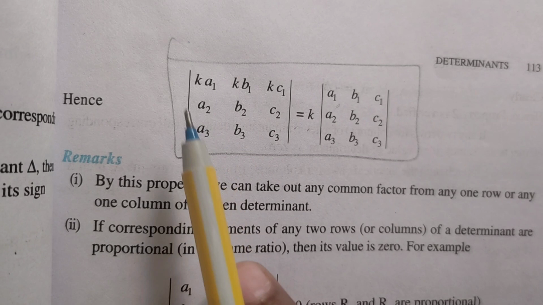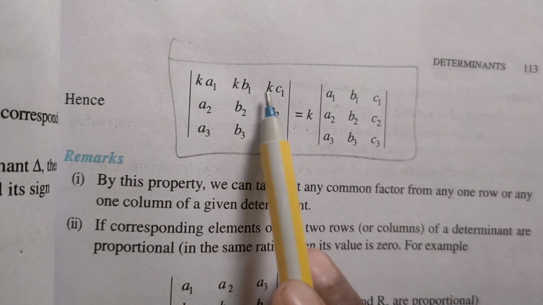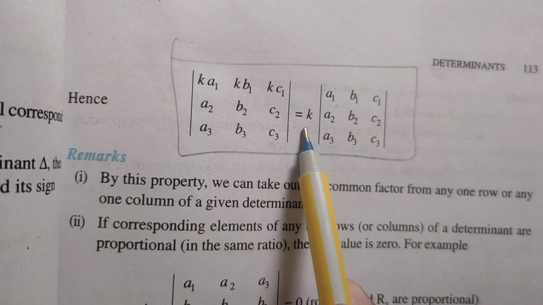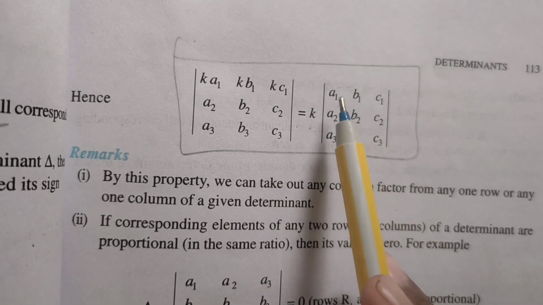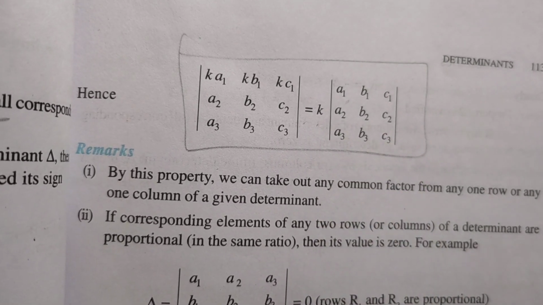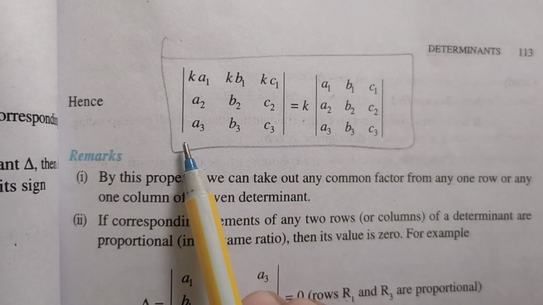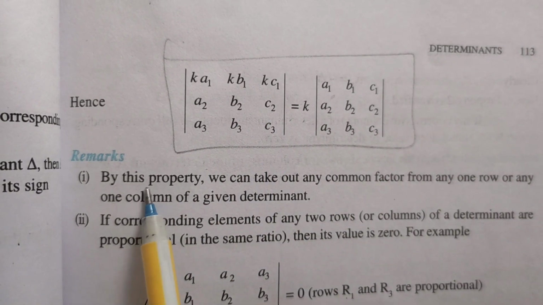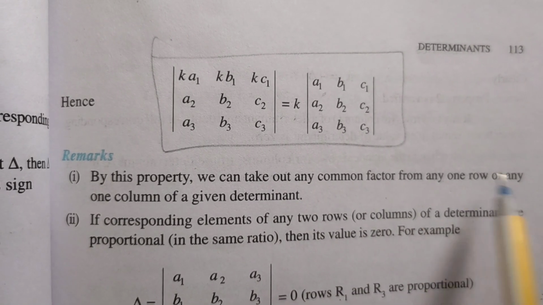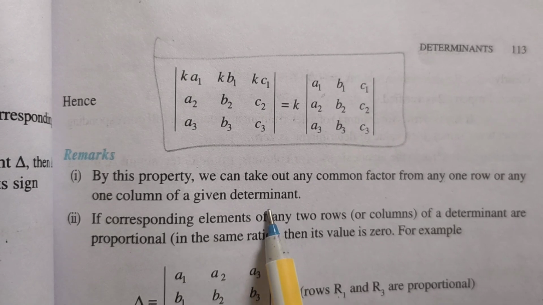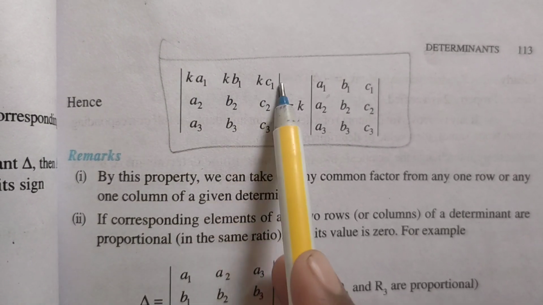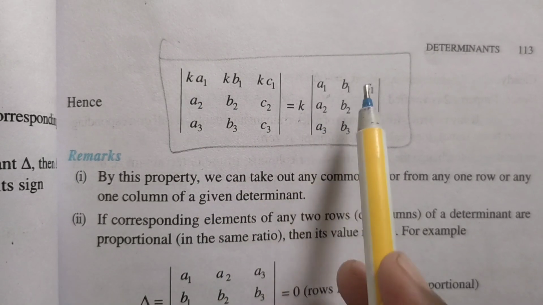It looks like this. So KA1, KB1, KC1, A2, B2, C2, A3, B3, C3 is equal to K into the determinant A1, B1, C1, A2, B2, C2, A3, B3, C3. From this property, we can take out any common factor from any one row or any one column of a given determinant. Suppose this is a determinant, we can take this common factor out from the determinant and write it like this.